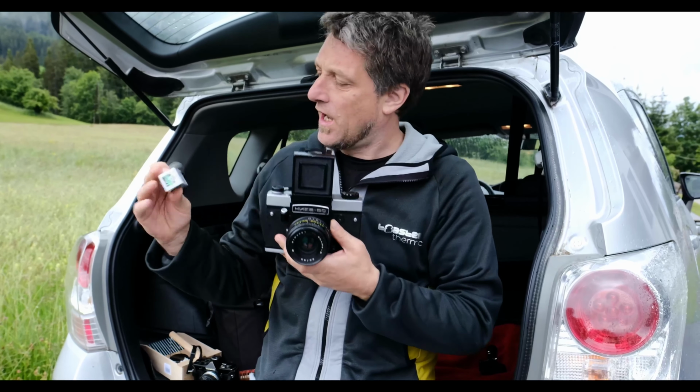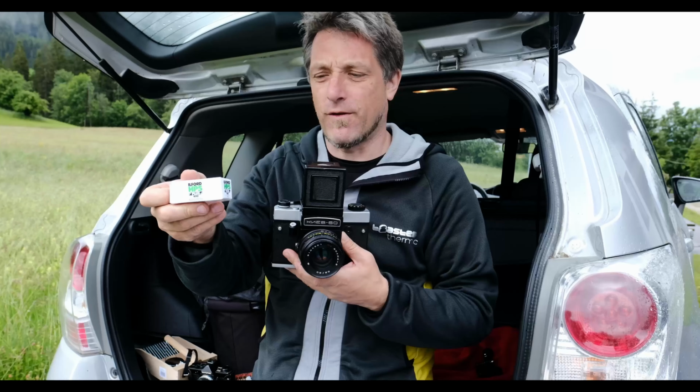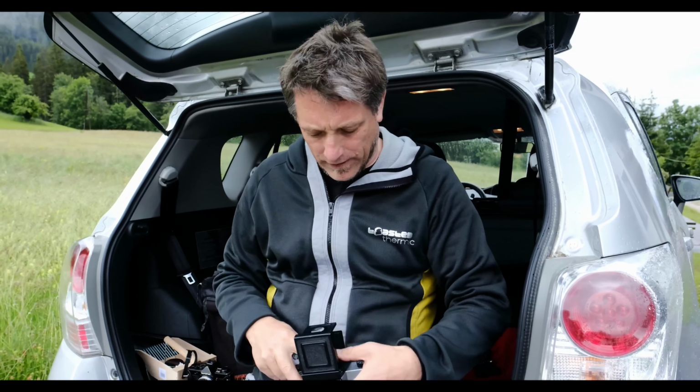Got the Kiev 60 and we're going to load it up with HP5 400 because today is kind of overcast up here in the mountains.